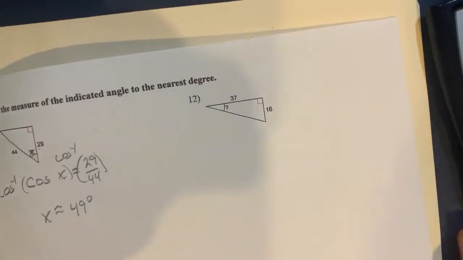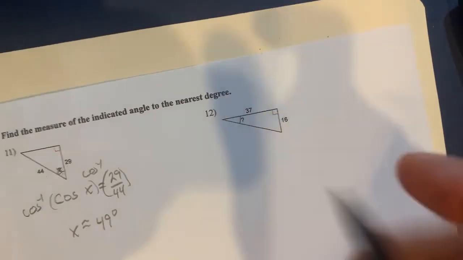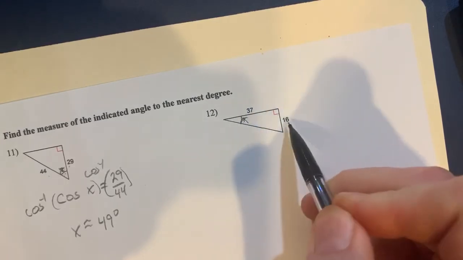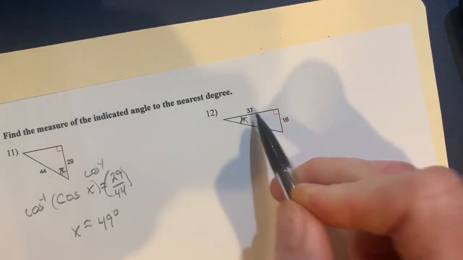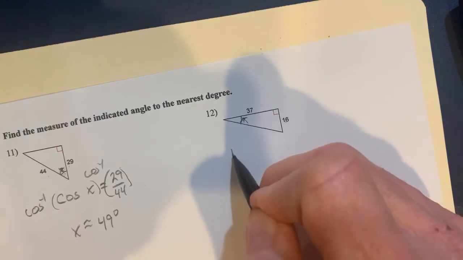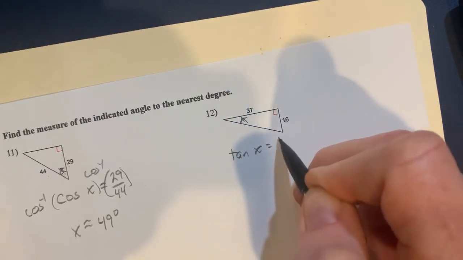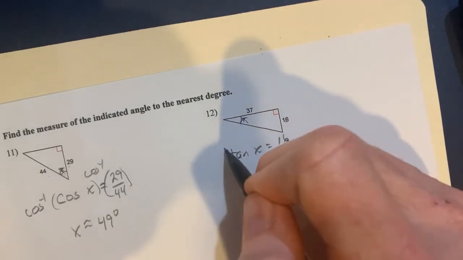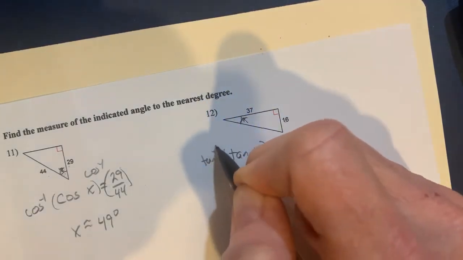All right, so do the same thing here. With respect to this is my x. I don't have anything to do with the hypotenuse, so this is opposite leg, adjacent leg, so that's tangent. So we're looking at tangent of x equals 16 over 37. So I have that equation written. Now I'm going to do tan inverse of both sides.